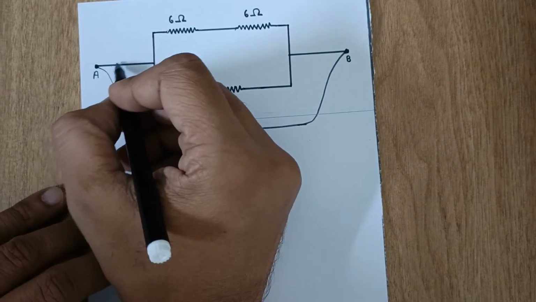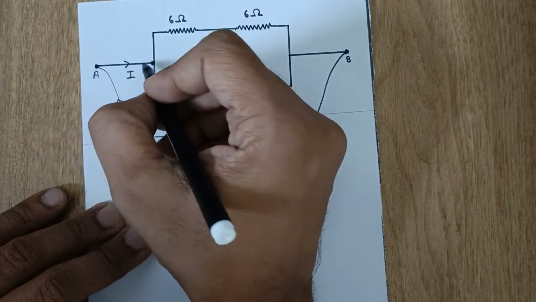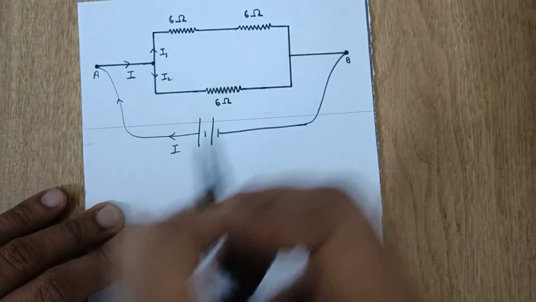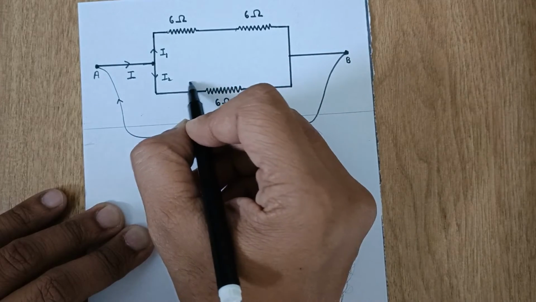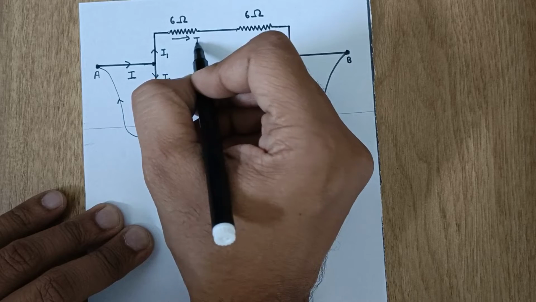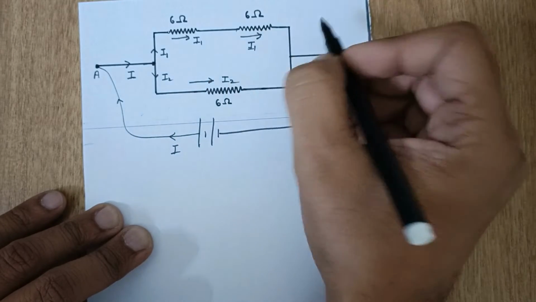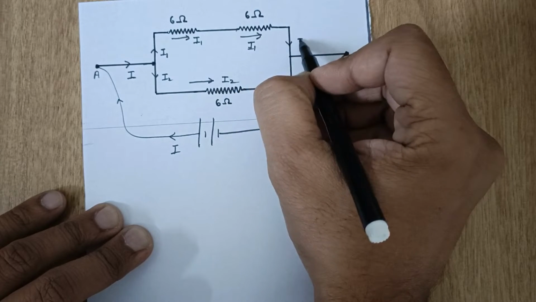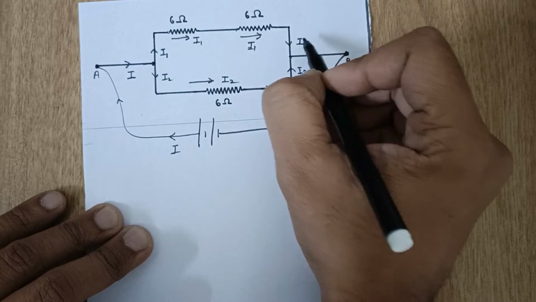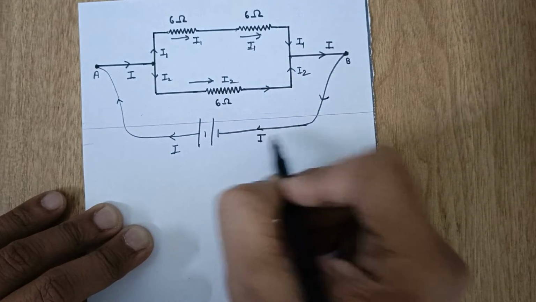So some current I flows into terminal A and comes till here. Then since there are two ways for the current to go, some current I1 will go up and some current I2 will go down. This current I1 will pass through the 6 ohm resistance, and the same current I1 will also pass through this other 6 ohm resistance, and then come down. This current I2 will flow back till this point, and then these two currents will be added, and again make the same current I, and the same current I will come back into the battery.